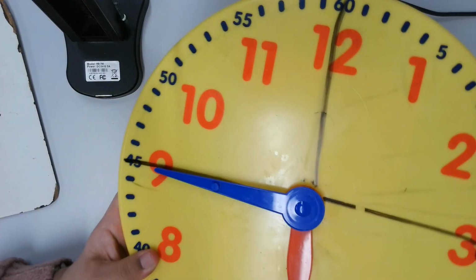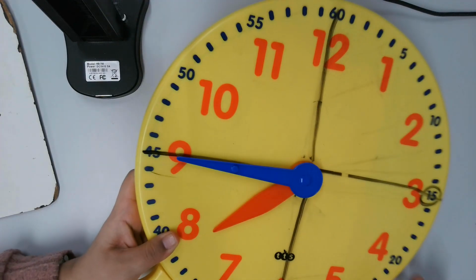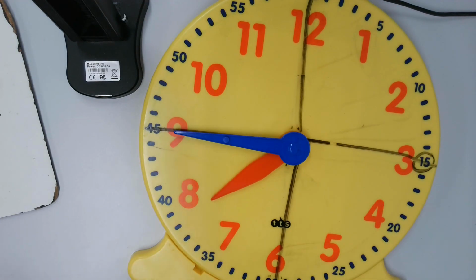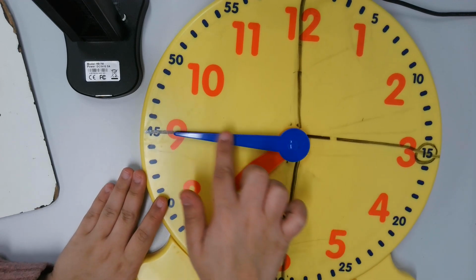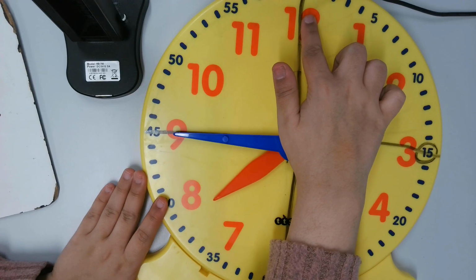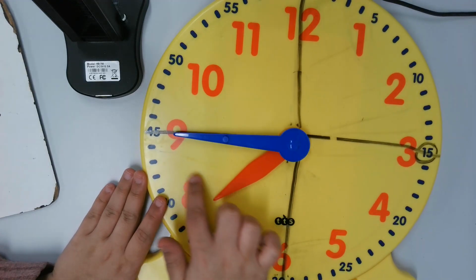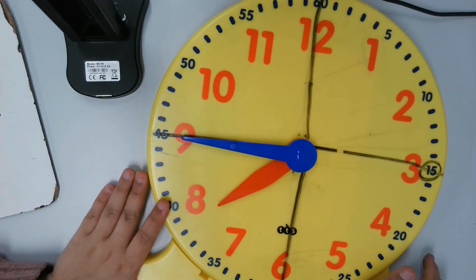I'm going to give you another one. What's the time now? If you said quarter to 8, you are correct. It is a quarter to 8 o'clock. We're closer to 8. I'm going to give you a few more and then I'll give you the answer.